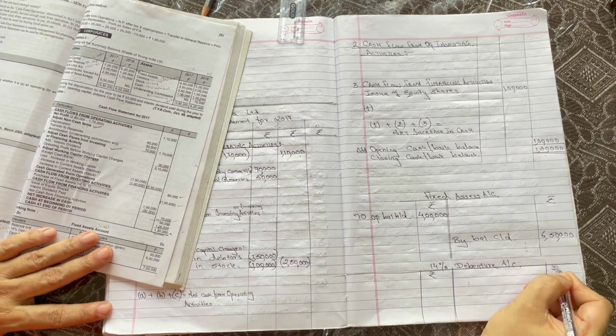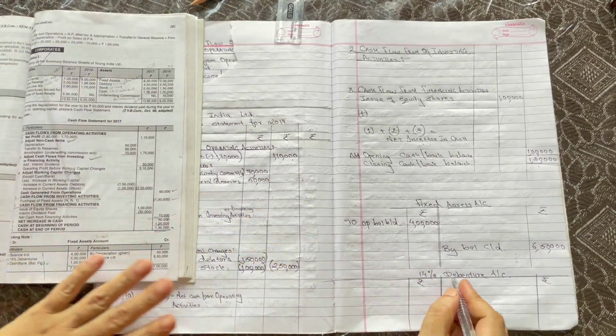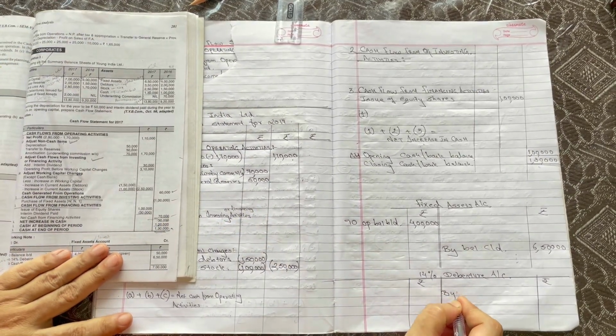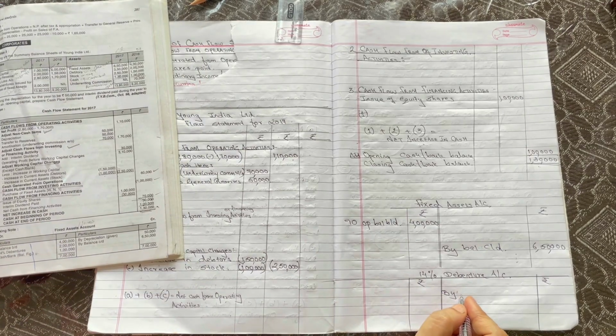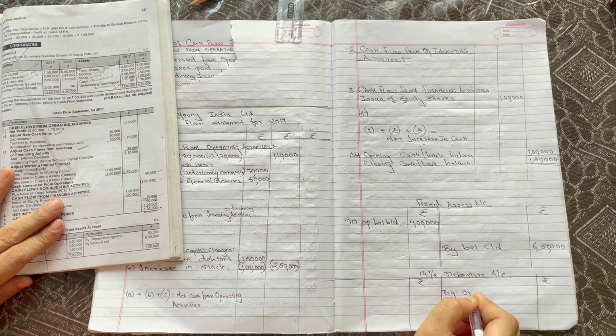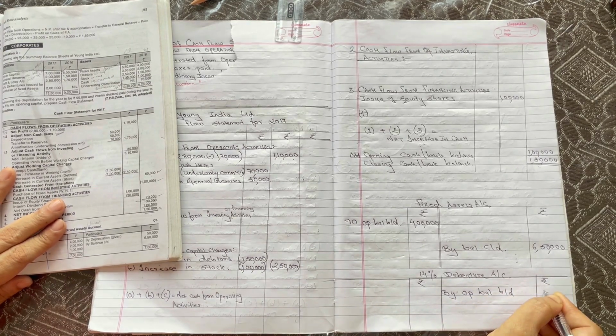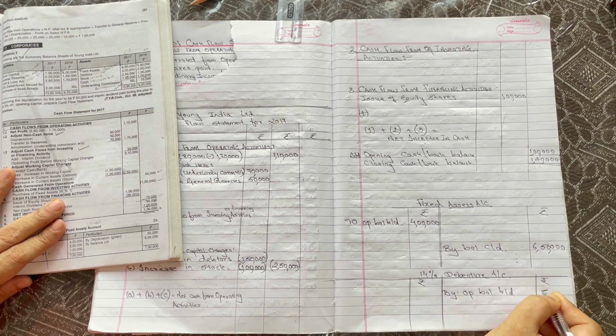The opening balance of a liability always comes on the credit side. So you will write here by opening balance of 14% debentures, which is nil, by opening balance brought down. You don't have any opening balance of debentures, so just put a dash here.